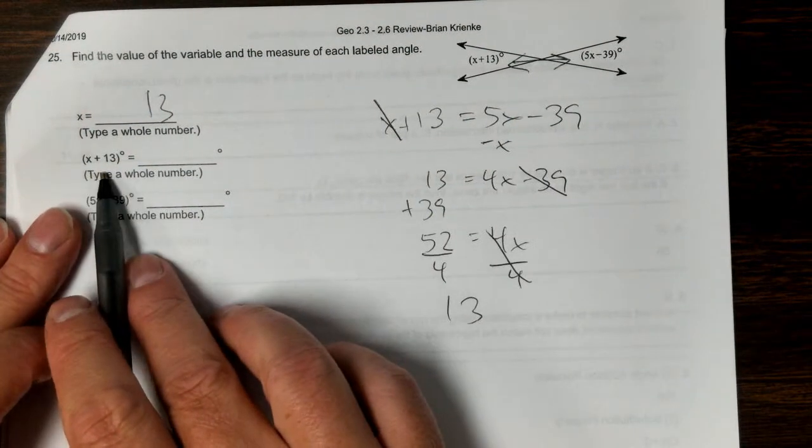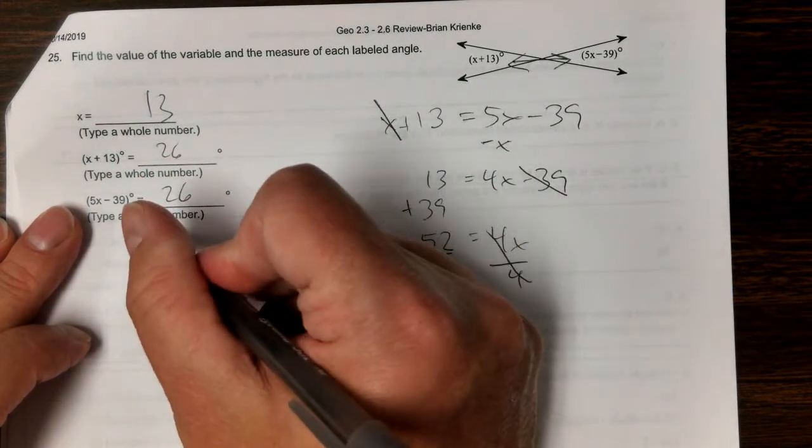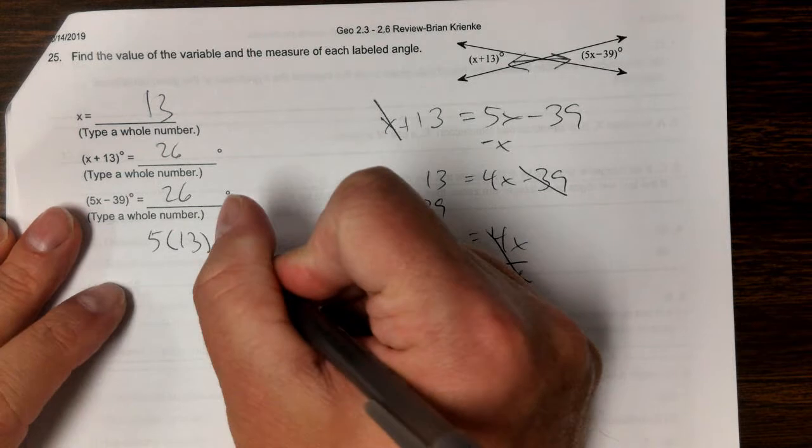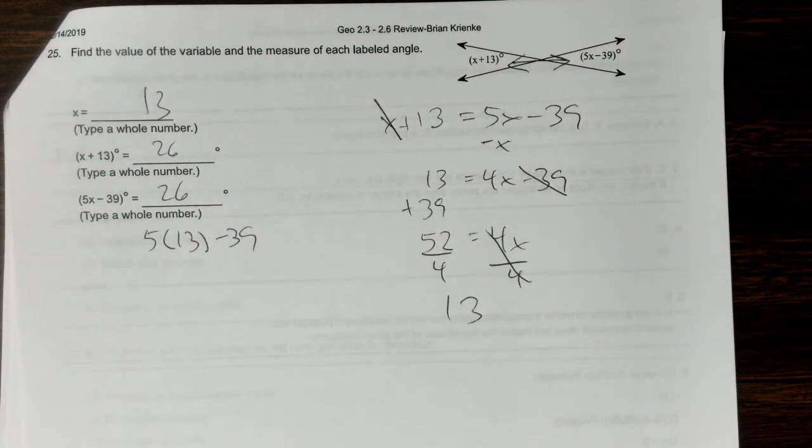Then when you do 13 plus 13, you get 26, and the other is supposed to be the same thing. So if you do 5 times 13 minus 39, you should also get 26.